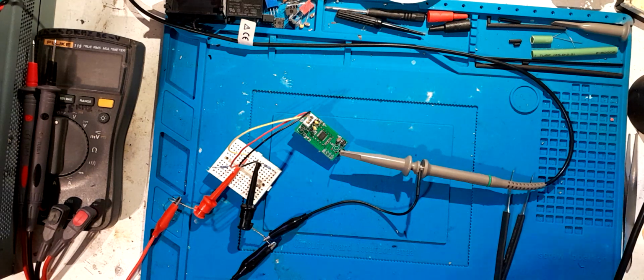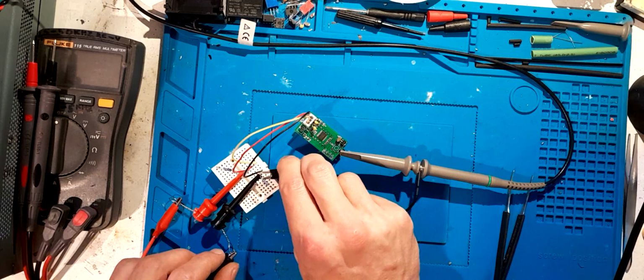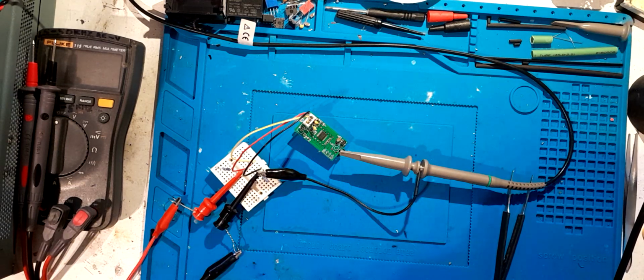So at 5 millivolts per division again, it's still just how it was before. It hasn't changed. Hasn't gotten any better. Let me move my ground clip a bit closer. Okay, so it's a bit smaller.